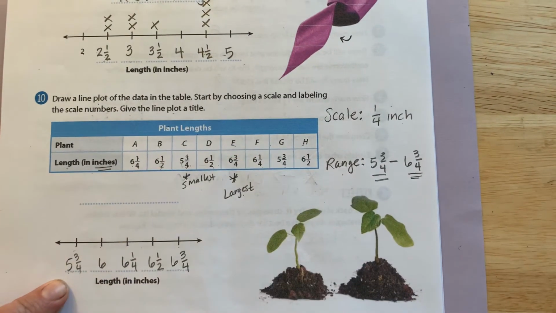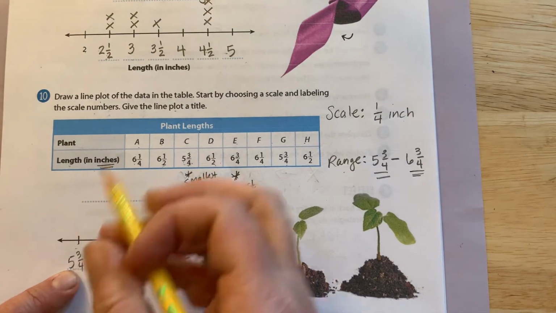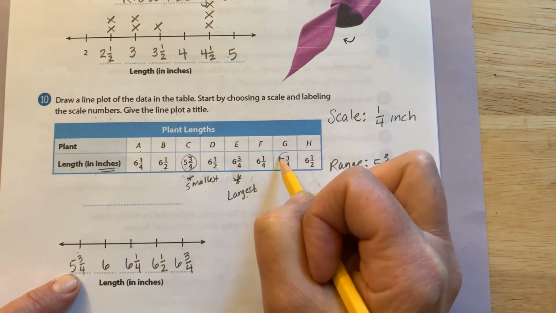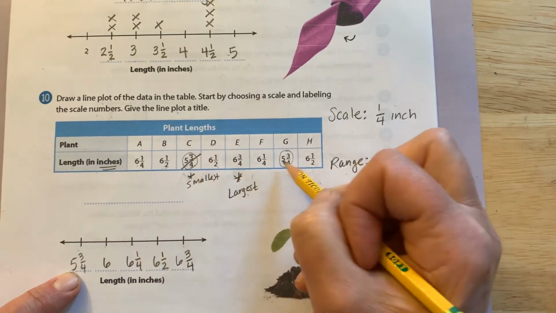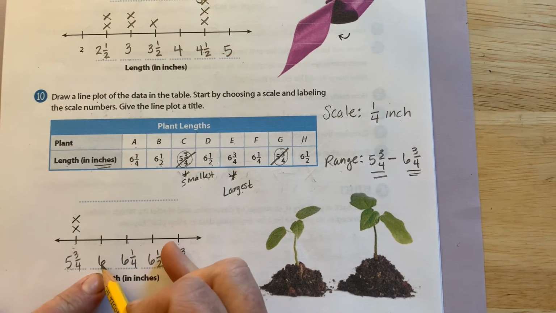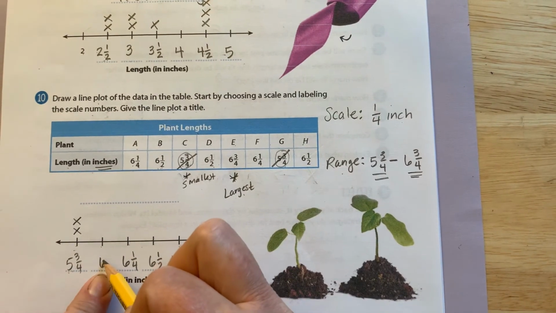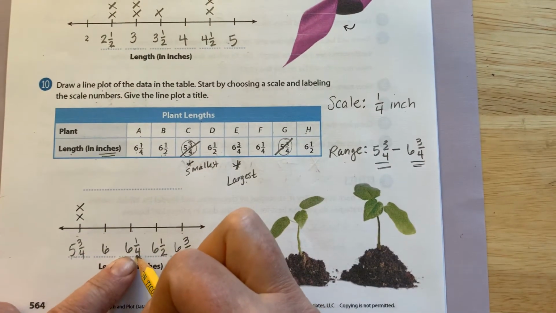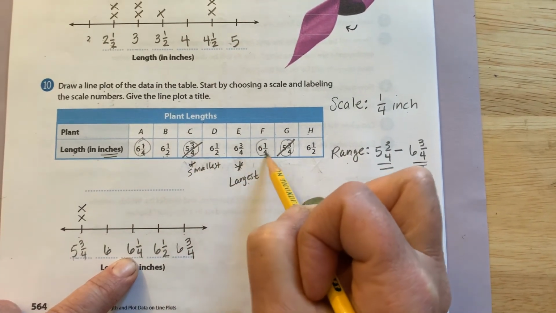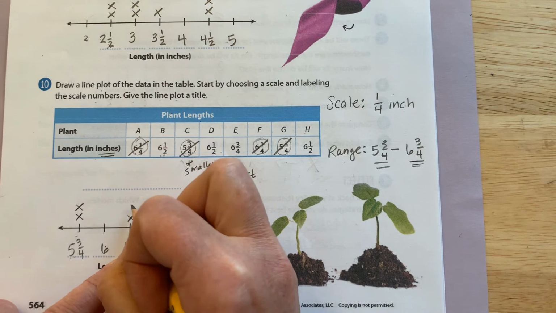Okay, now it's time to put the data in. Okay, let's start with how many had 5 3/4. This one's 5 3/4. And this one's 5 3/4. So I have 2. 1, 2. So I'm going to put 2 X's. How many are 6 inches in length? There aren't any, so I'm going to leave that one blank. 6 1/4. There's one. And there's another one. So there's 2. So I'm going to cross them out so I know that there's 2.